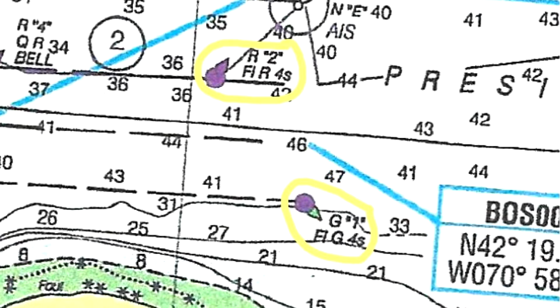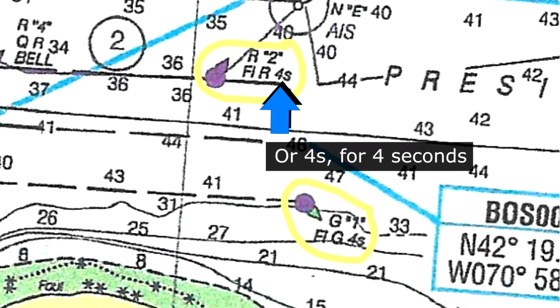You may see that some buoys have a FLR or FLG under the number. This stands for flashing red or flashing green. This tells you that the buoy flashes a red or green light. Next to the FLR or FLG, you will also see something that says 2S. This tells you that the light flashes every 2 seconds.